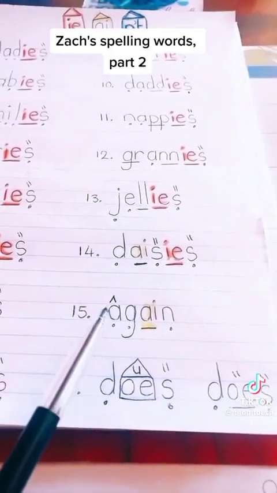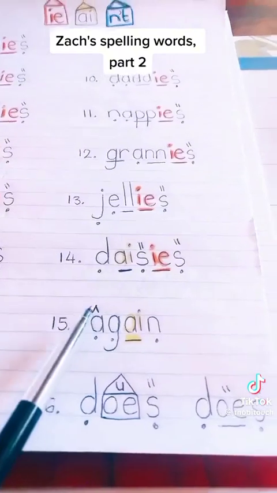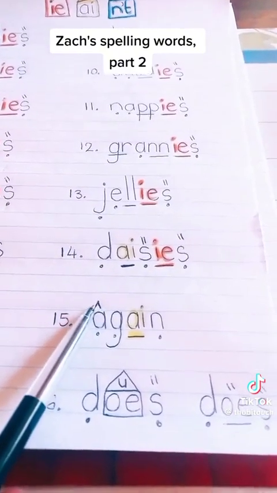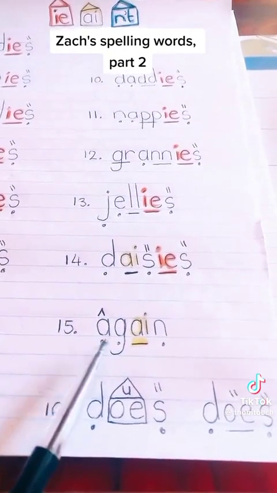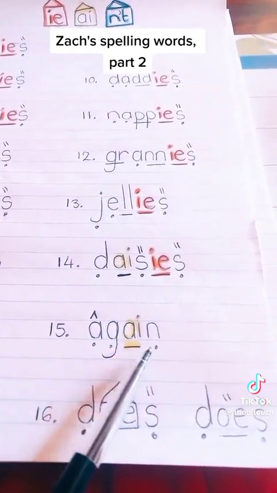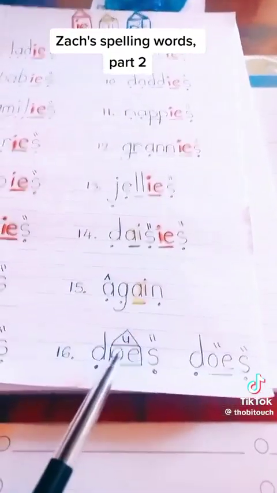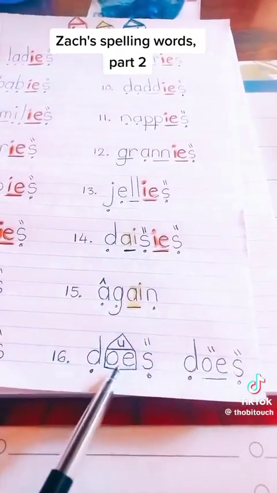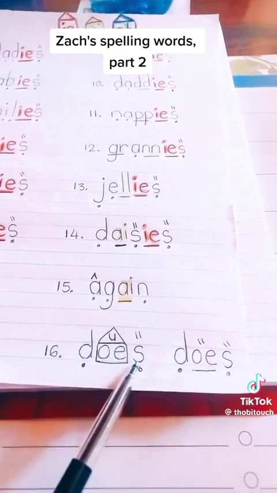So in the last video I explained that when the letter A sounds like A in the coding, we will put a cap that looks like this on it. So this word sounds like this, A-G-A-N, again. And then you will notice an O and an E together in the word D-A-Z.